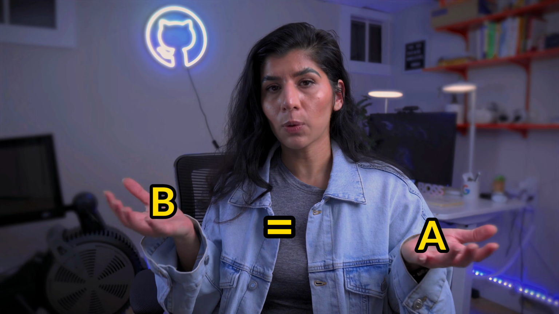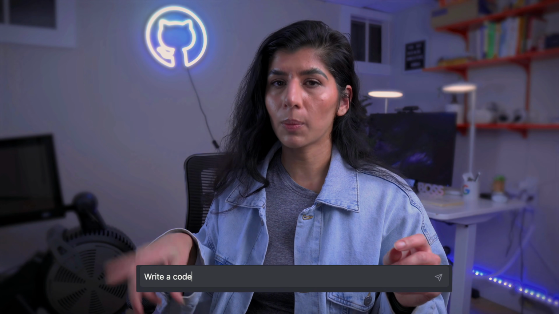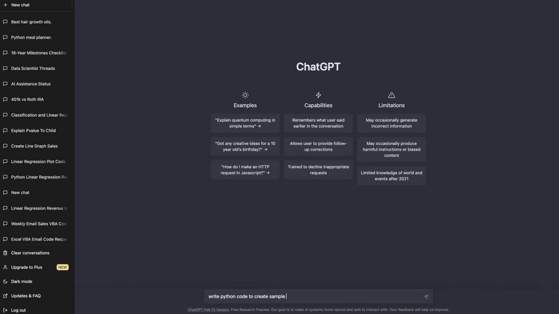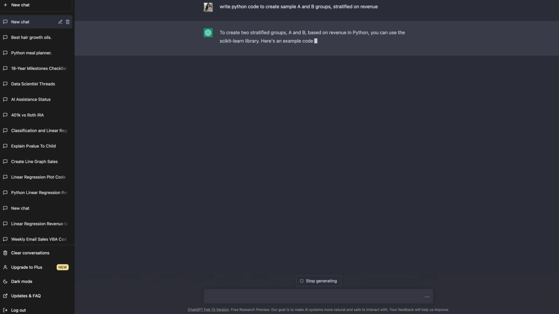For example, let's say I'm working on a project where I have to create an A/B test. Here, I want to create a sampling group of control and treatment groups, 2 groups with A and B. And I want to have equal sample size in both groups with randomization. So here I can ask ChatGPT to write a code for me that will help me do stratified sampling. Create sample A and B group, stratified on revenue. So basically here it started writing the code for me.